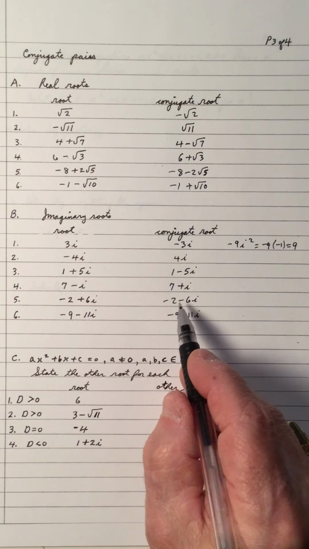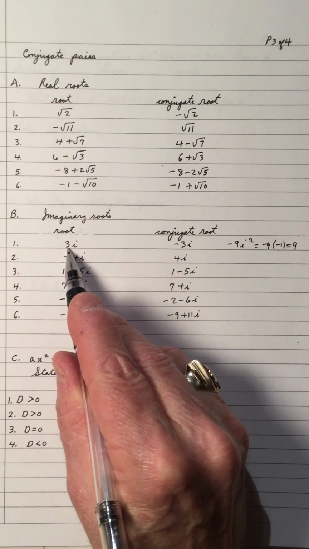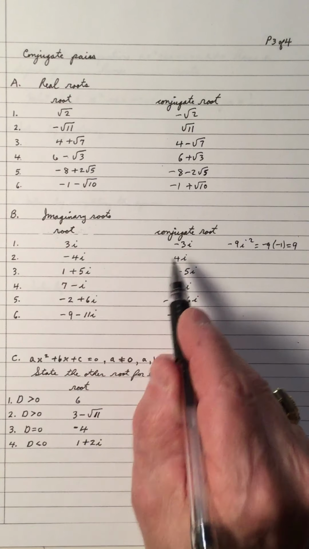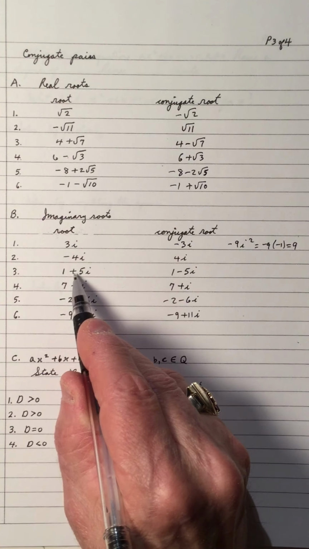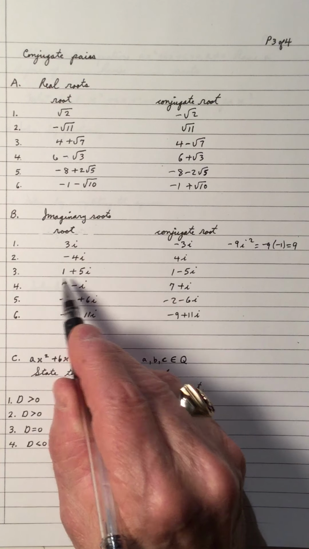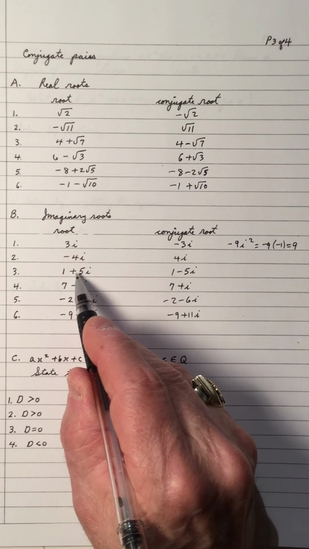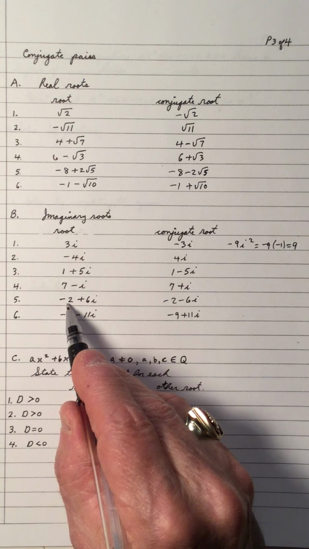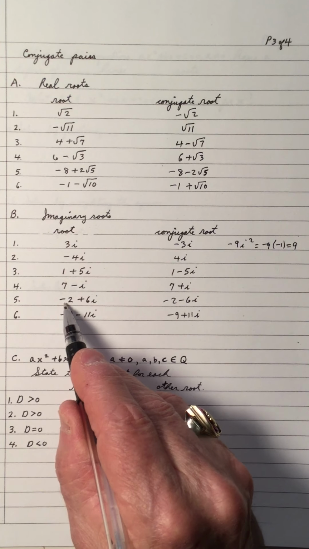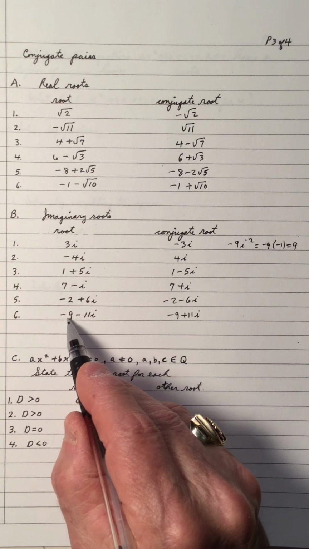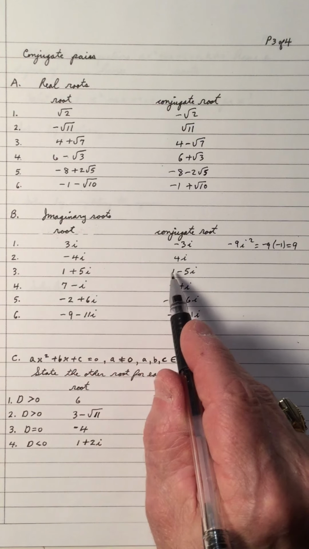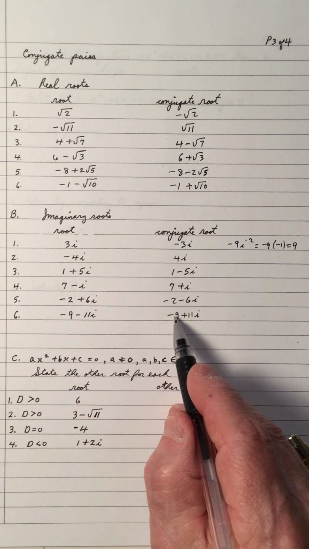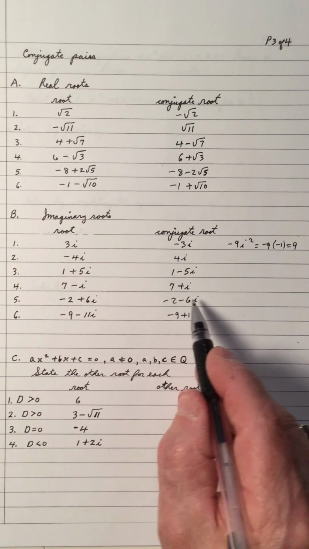Again, in conjugates, I change the sign. Plus to a minus, to a plus. When you have a binomial, you change the second one, not the first. Most teachers will change the second. Notice the negative 2 and the negative 9, the 7 and the 1 stay as is, whatever the sign is. It's the second one that you change.